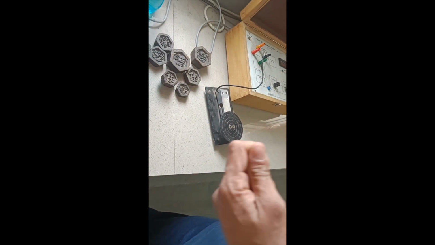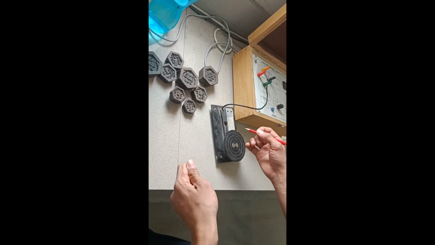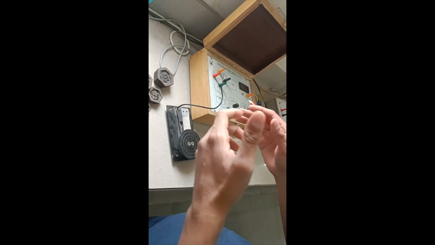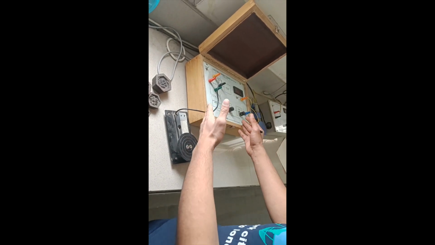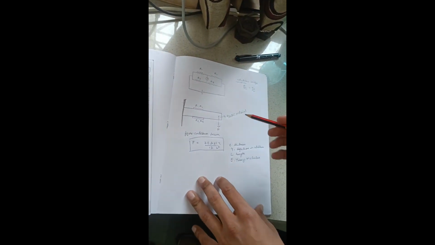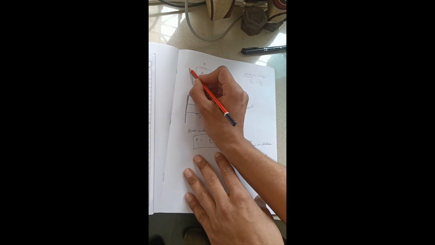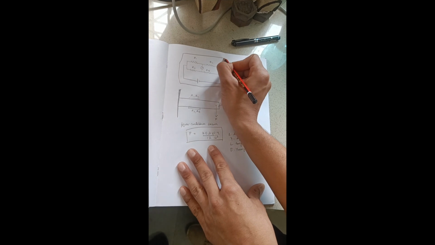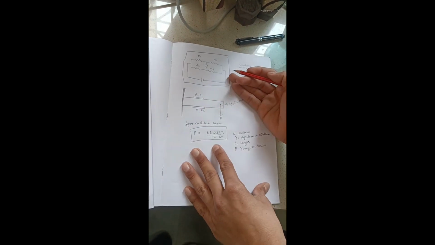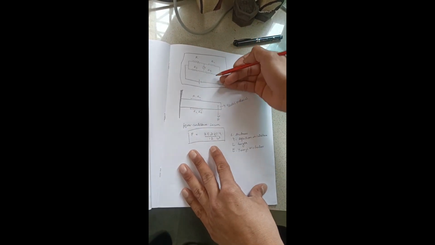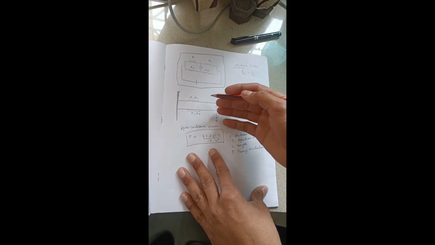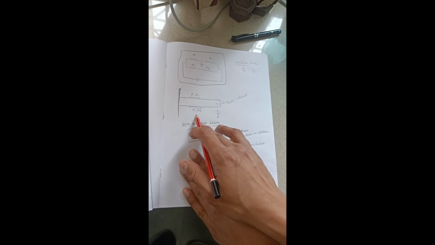As we can see, we can record the observations using this cell, but how can we interpret it using this trainer cell? For that we will be using a Wheatstone bridge. In this Wheatstone bridge, we can see there are four resistances. These four resistances are the ones which we have attached to the load cell.